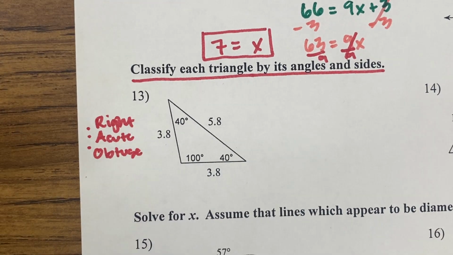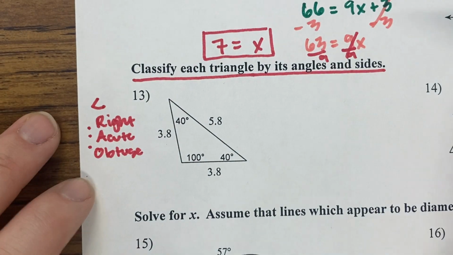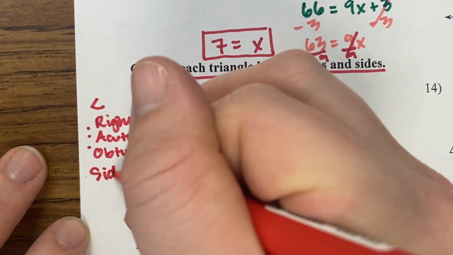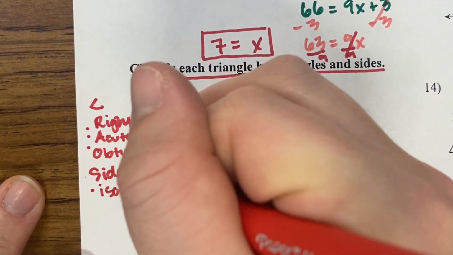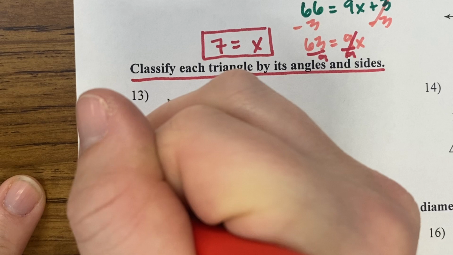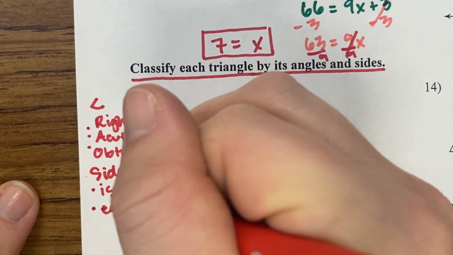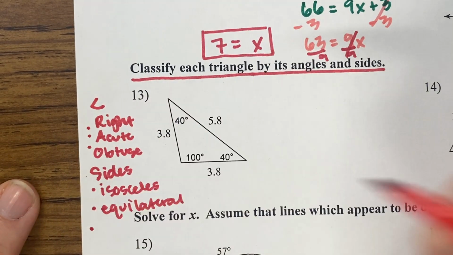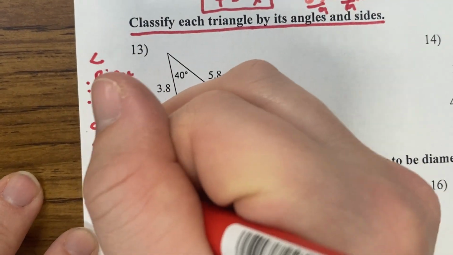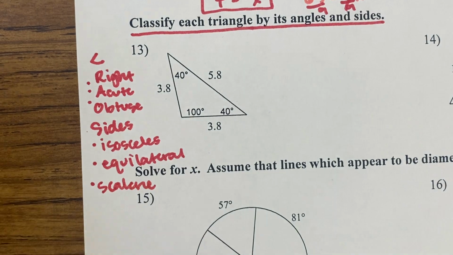And then for sides, we'll label that as our angles. For sides, we have isosceles, where 2 sides are equal. We have equilateral, where all the sides are equal. Or we have scalene, where none of the sides are equal.